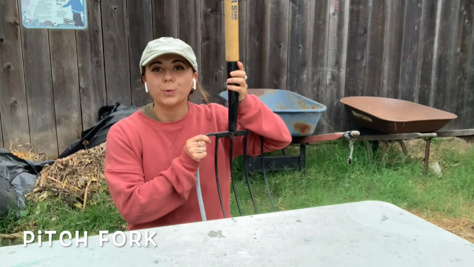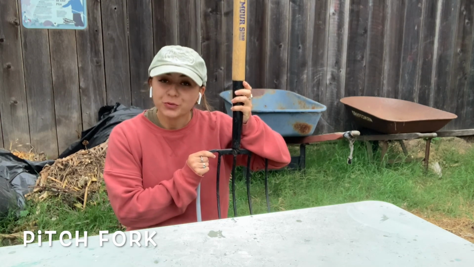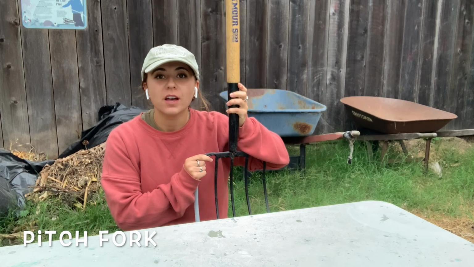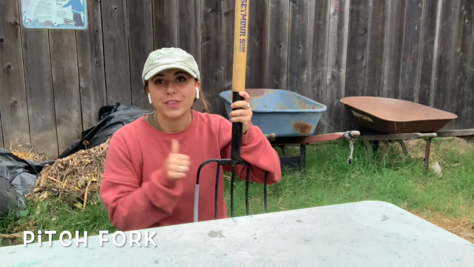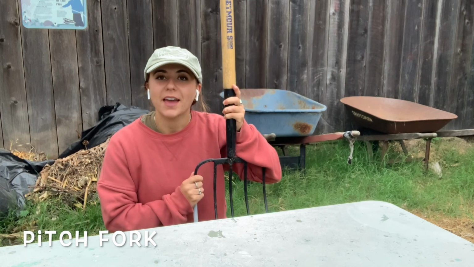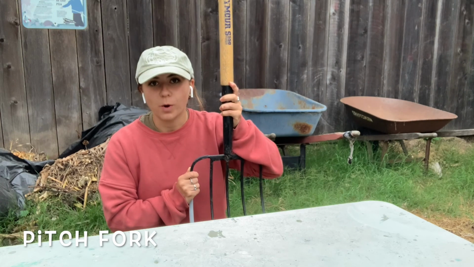This is a new tool that we haven't seen yet. It's called a pitchfork. And pitchforks are really great for moving large amounts of material that is kind of light. So things like this pile behind me and also compost that we're working on, this is the tool you're going to want to use.